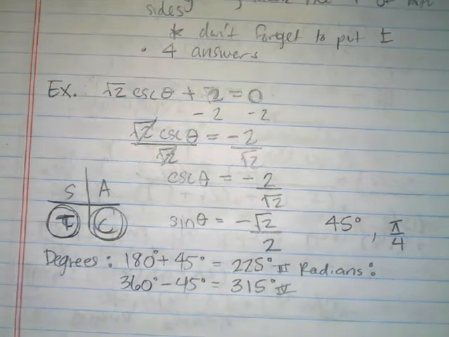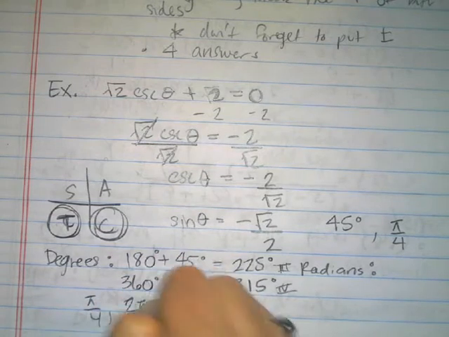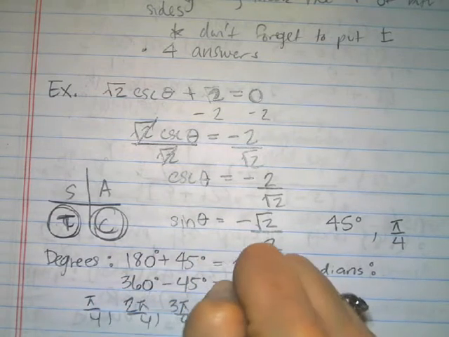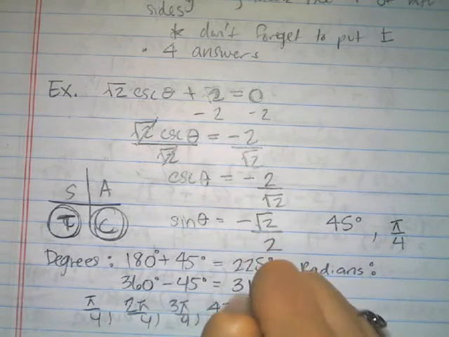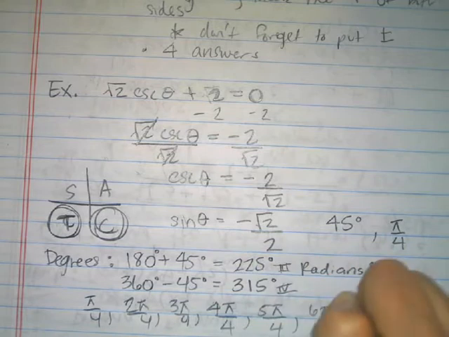I'll make it easy. Pi over 4, 2 pi over 4. When do I stop? You get the 2 pi. And when is 2 pi for here? 8 pi over 4. Good, 8 pi over 4. Right, yeah.